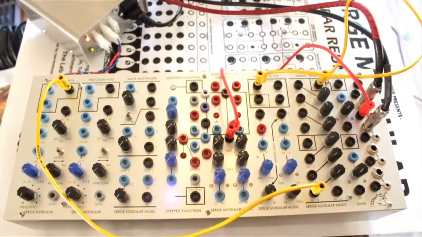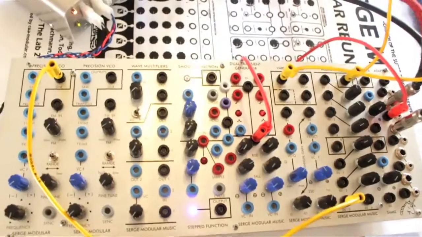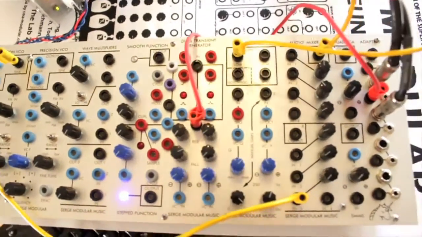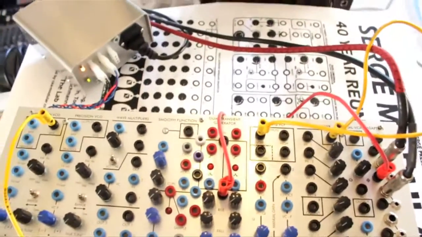How to make techno with just the NCS1 panel and a DAW.